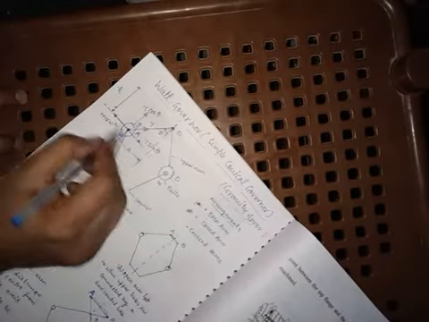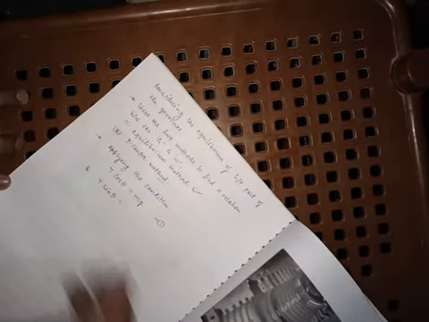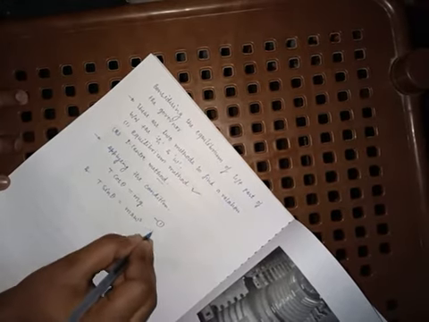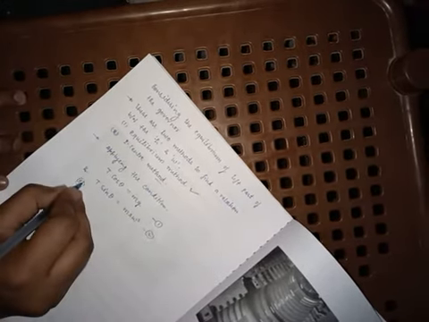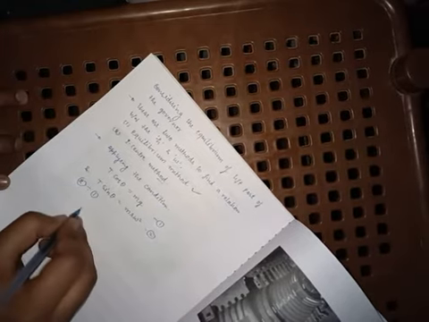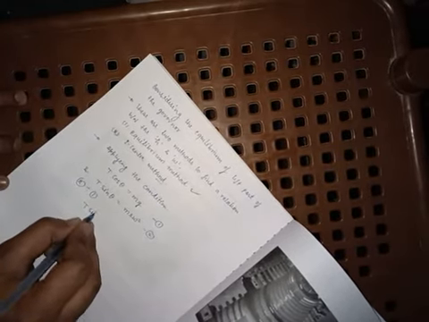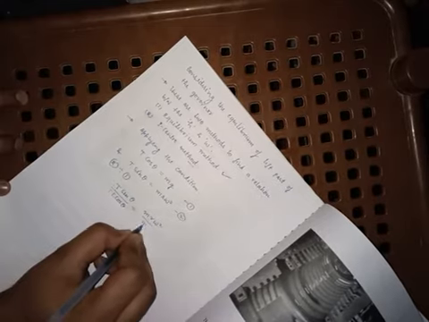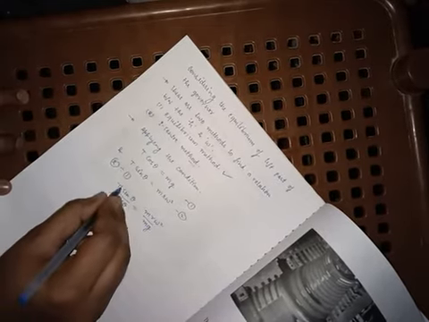Dividing equation 2 by equation 1, we see T sin theta upon T cos theta is equal to m r omega squared upon mg. T will be cancelled, m will be cancelled out, and this is tan theta. This tan theta is r omega squared upon g.